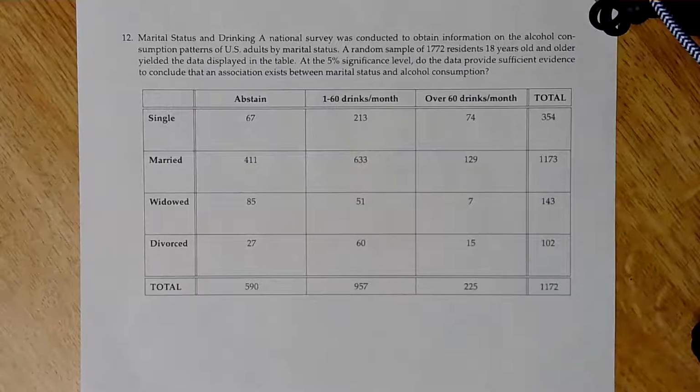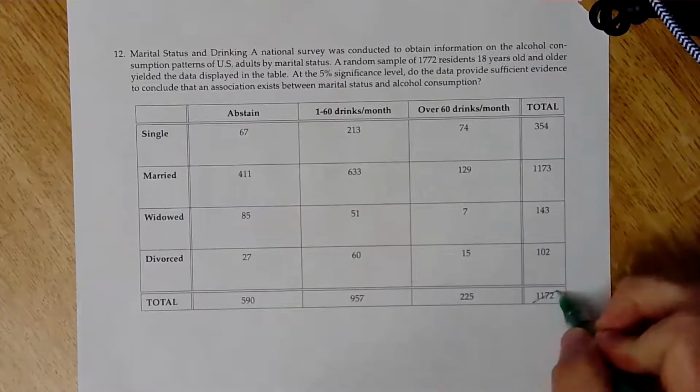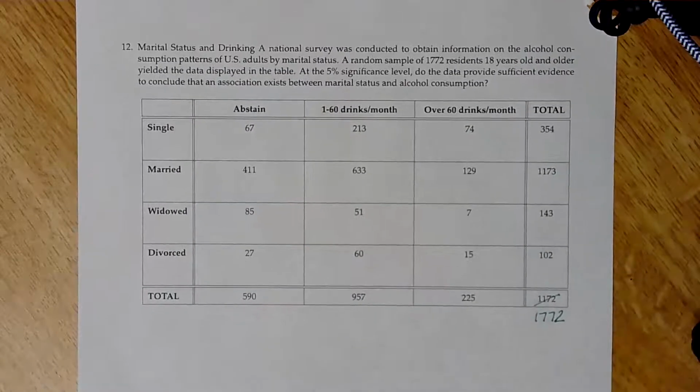Right, so let's try out an example of the chi-square test for independence. This is on marital status and drinking. A national survey was conducted to obtain information on the alcohol consumption patterns of U.S. adults based on their marital status. We got a random sample of 1,772 residents. Let me fix this typo here at the bottom.